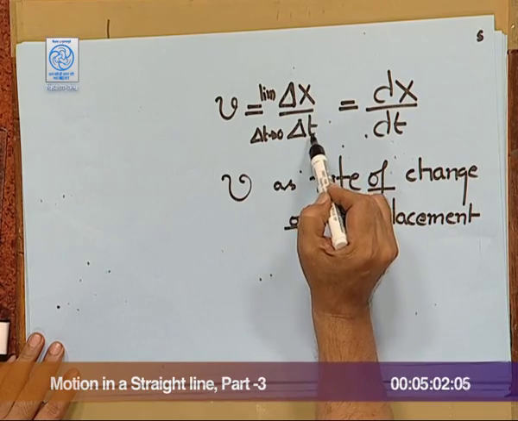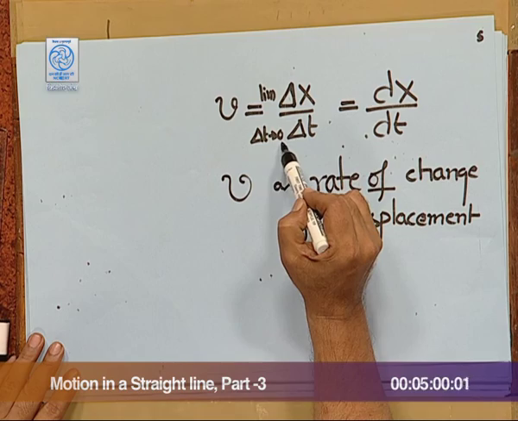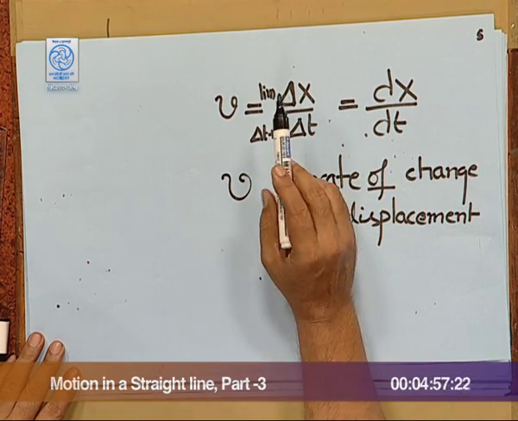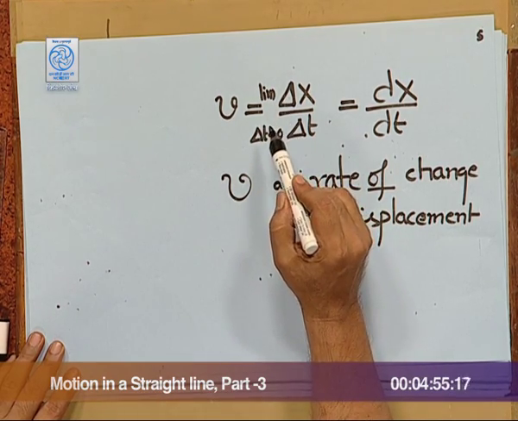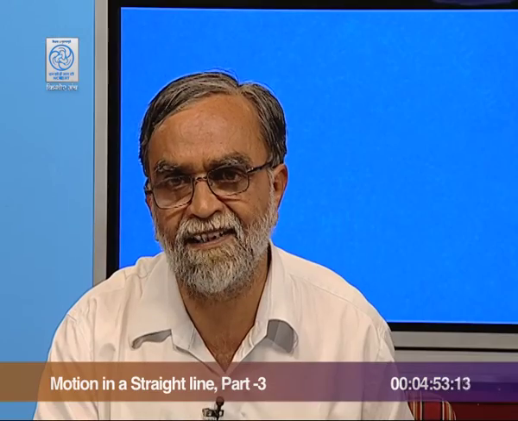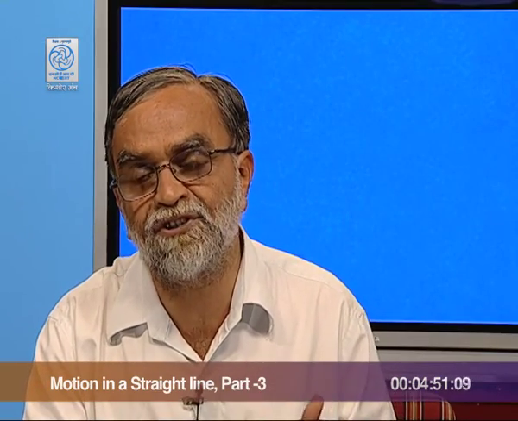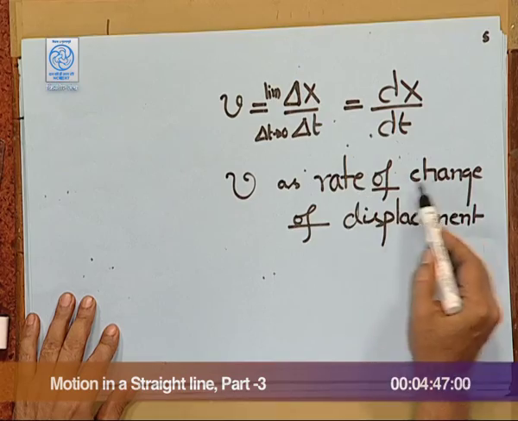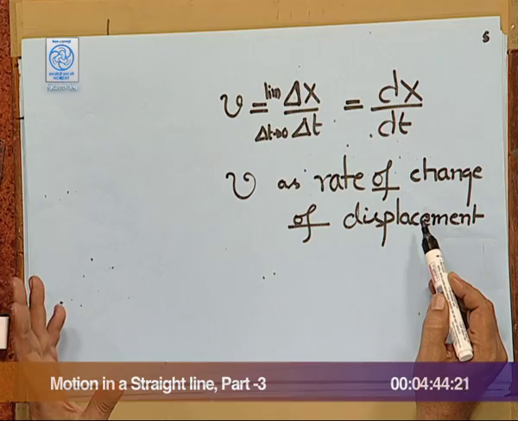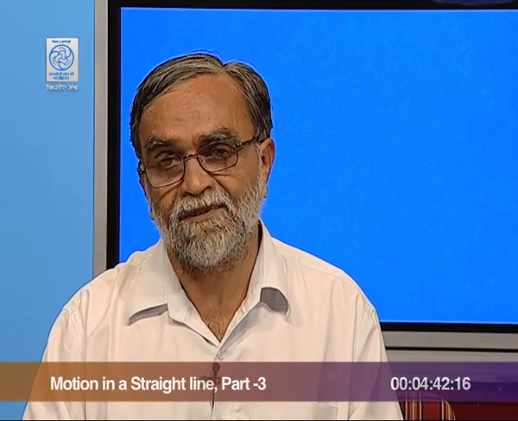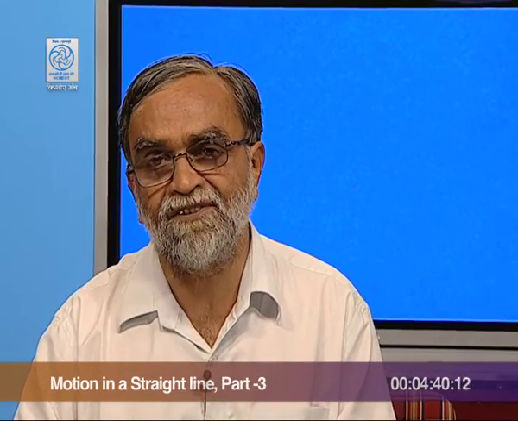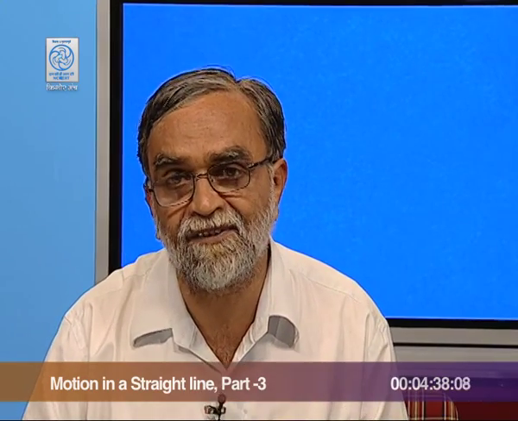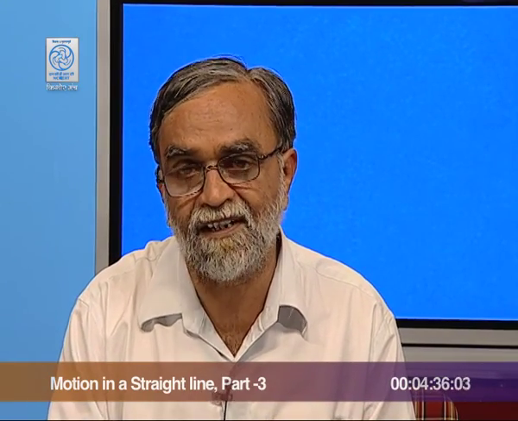When we say instantaneous velocity, it is the limit of delta x by delta t as delta t tends to 0, which is nothing but the slope of the tangent that is drawn at that instant of time on the x position-time graph. So, V is called the rate of change of displacement, because delta x is a measure of the displacement, and the rate of change of displacement at a given instant of time is called the velocity at that time.